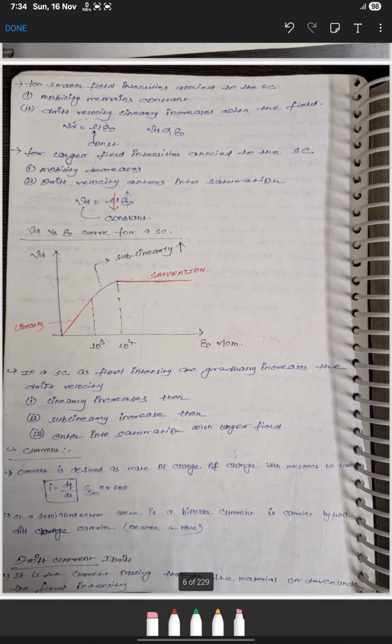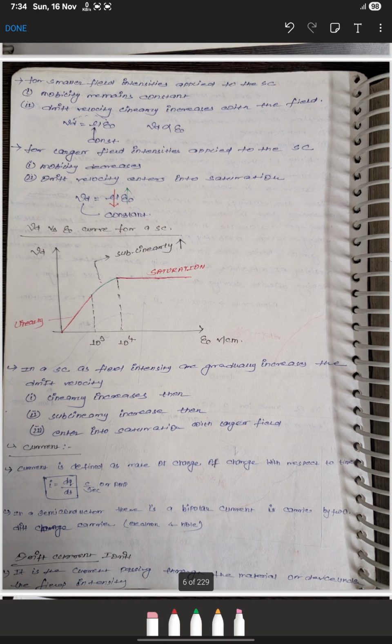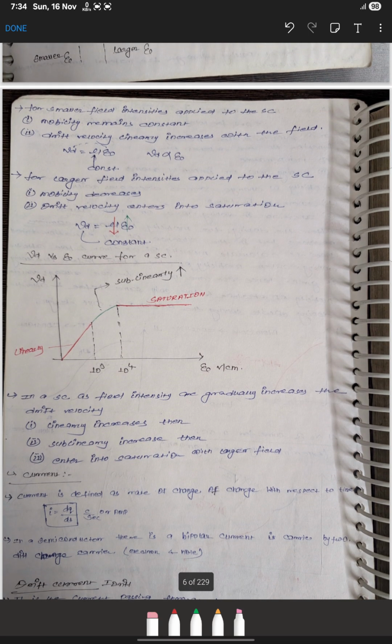For a smaller field intensity applied to the semiconductor, mobility remains constant, drift velocity linearly increases with the field. So Vd is equal to mu E, mu constant. For larger field intensity applied to semiconductor, mobility decreases, drift velocity enters into saturation. So Vd is equal to mu E. So if mu decreases, E is increasing, so Vd will be constant.